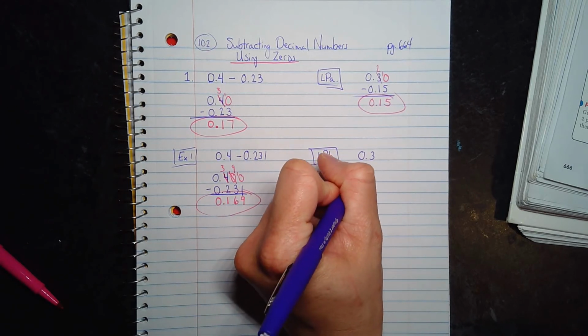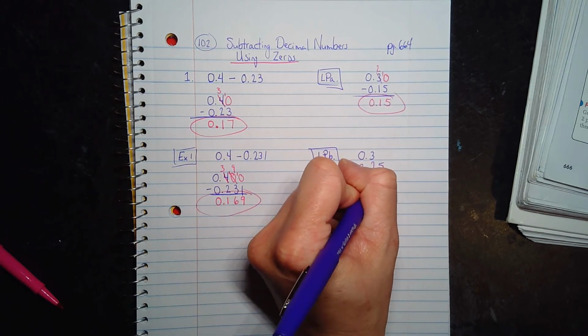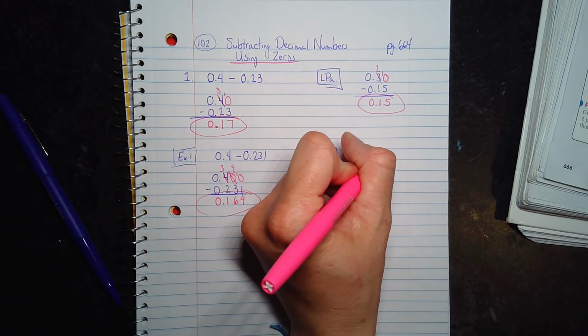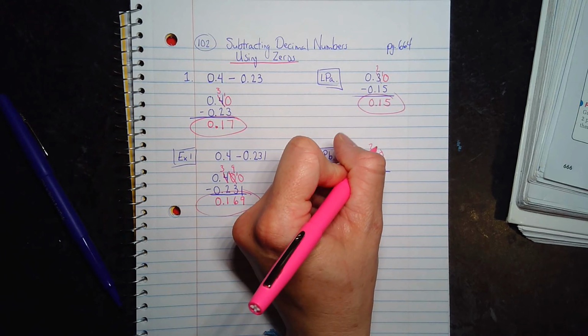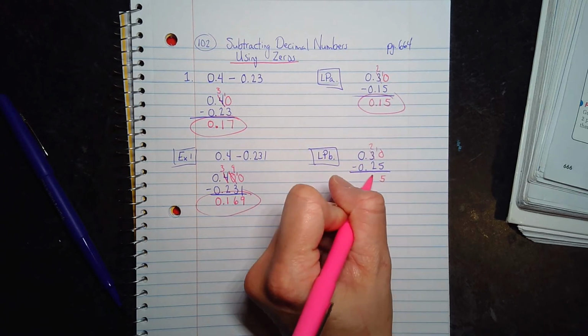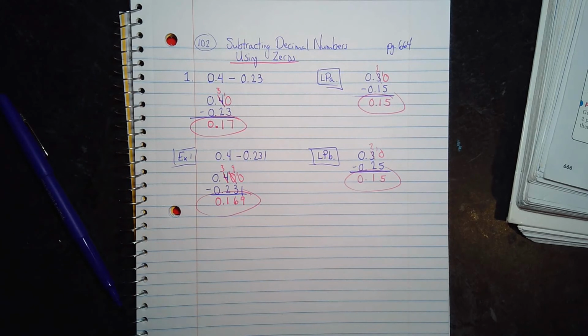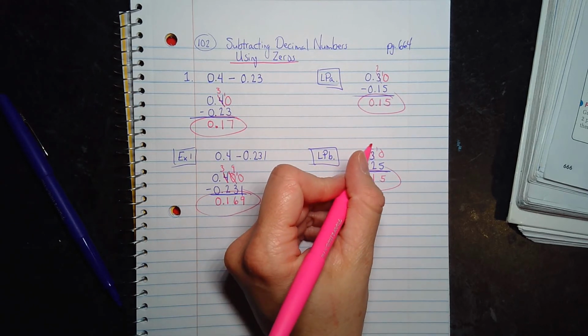So 3/10 minus 25 hundredths. So we start out stacking the problem. Put a 0 there. And then 3 to 2. 10 minus 5 is 5. 3 minus 2 is 1. And again, wait, what did I do wrong there? 2 minus 2 is 0.